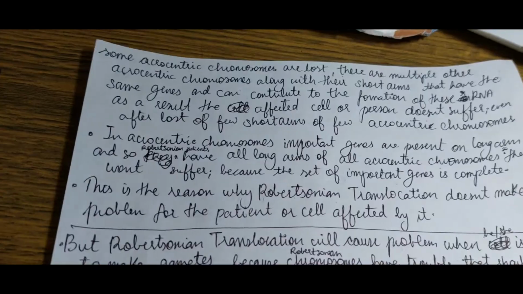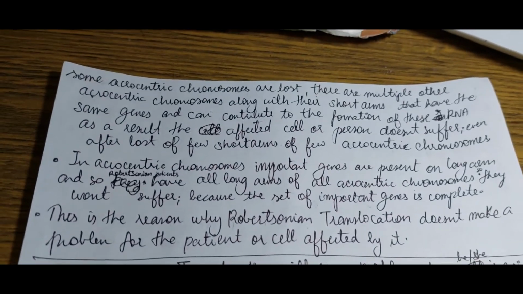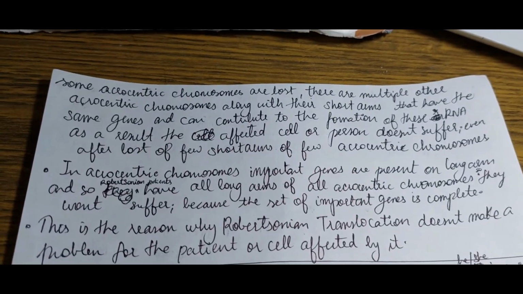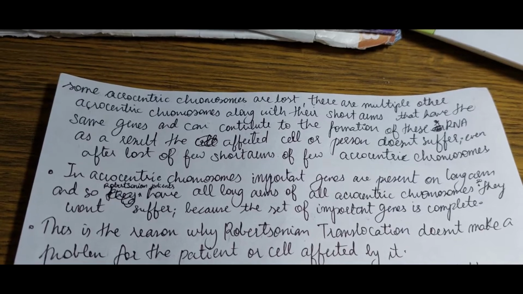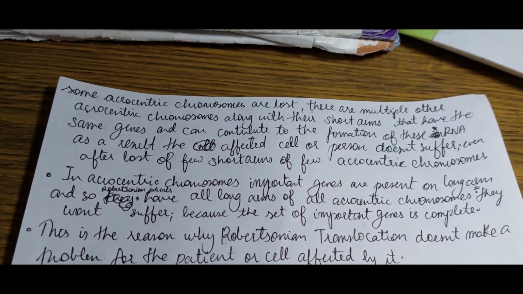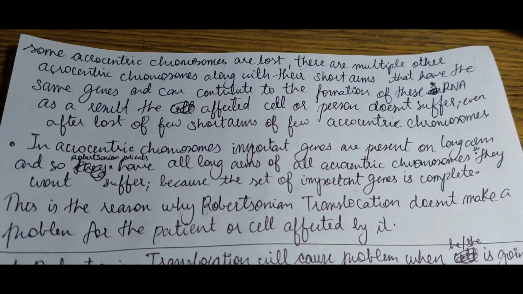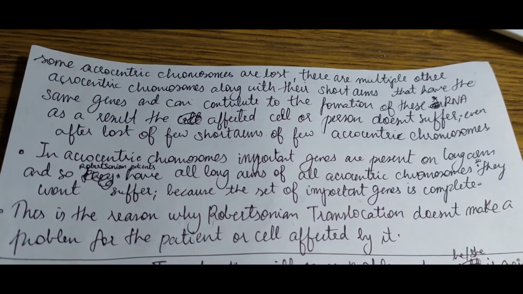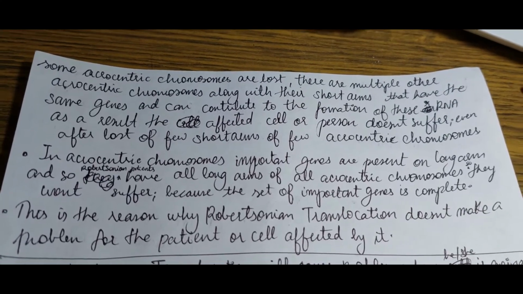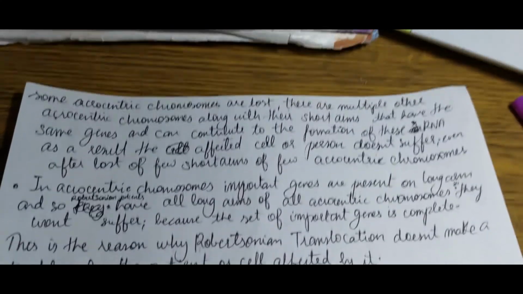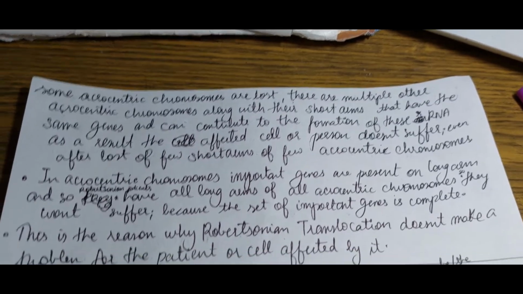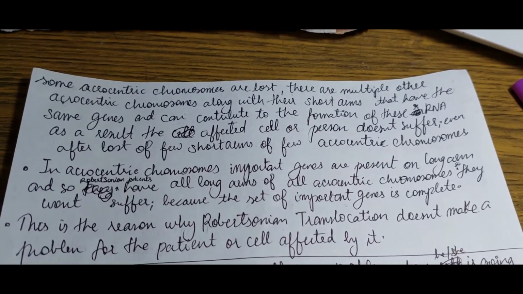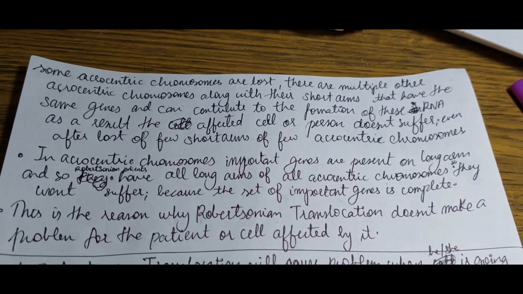So if some short arms of some acrocentric chromosomes are lost, there are multiple other acrocentric chromosomes along with their short arms which are totally intact. These other normal acrocentric chromosomes which have no Robertsonian translocation will have the same genes on their short arms, and those genes can contribute to the formation of ribosomal RNA. As a result, the affected cell or the affected person doesn't suffer any consequences even after loss of a few short arms of a few of his acrocentric chromosomes.